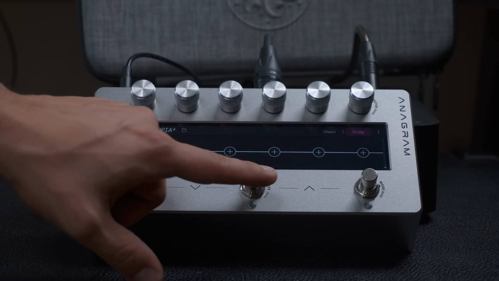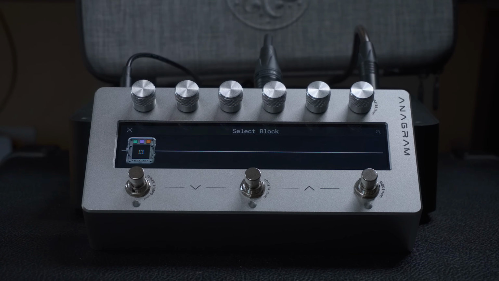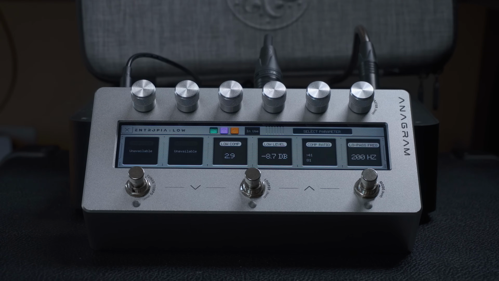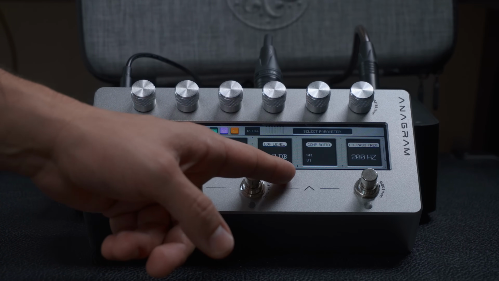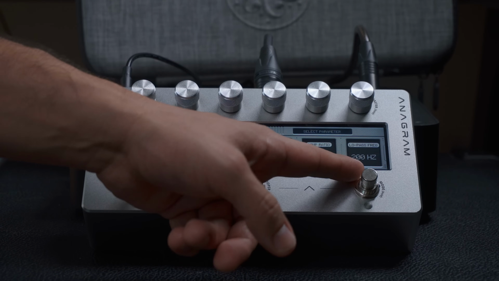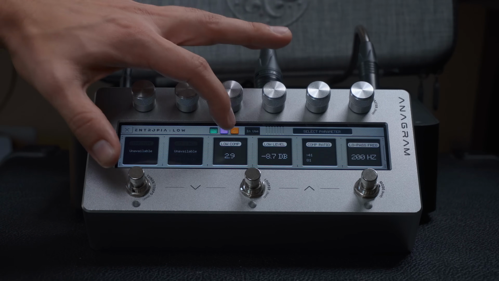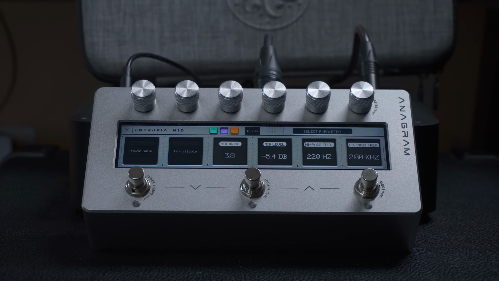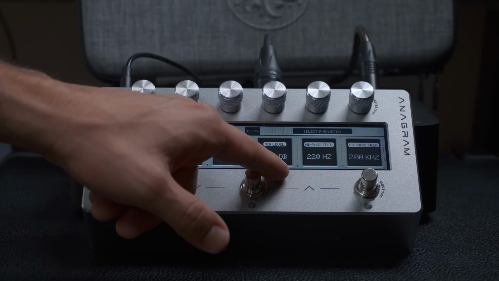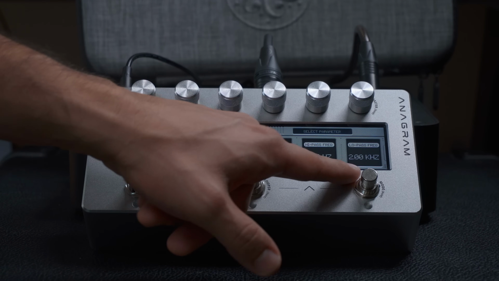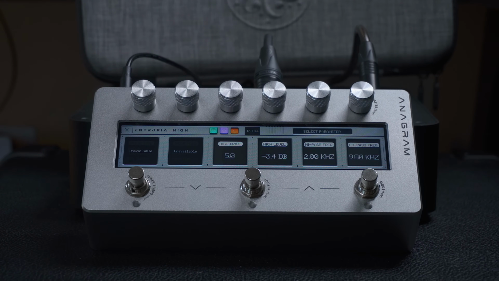We can also assign macros or multiple parameters to a foot switch. For this, I press on this foot switch, tap on the plus, and pick Entropia. Here, I can assign the low compression, the low level, the compression ratio, and the low pass filter. But these two controls are disabled. For the mid band, the same applies. The first two controls are disabled, but I can assign the mid drive, the mid level, the high pass, and the low pass, and the same applies for the high band.